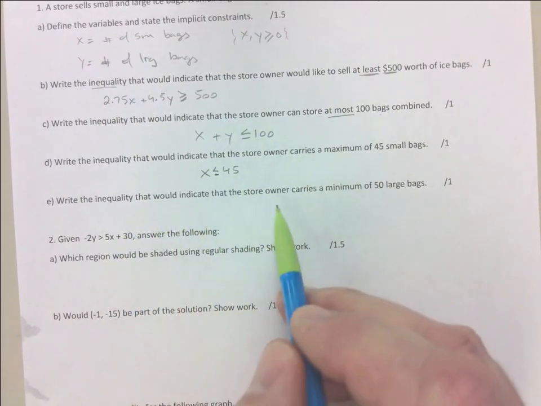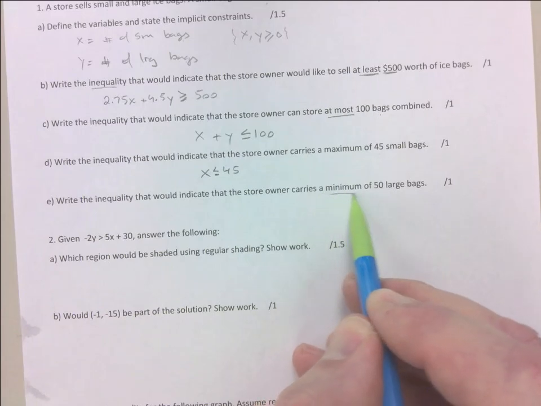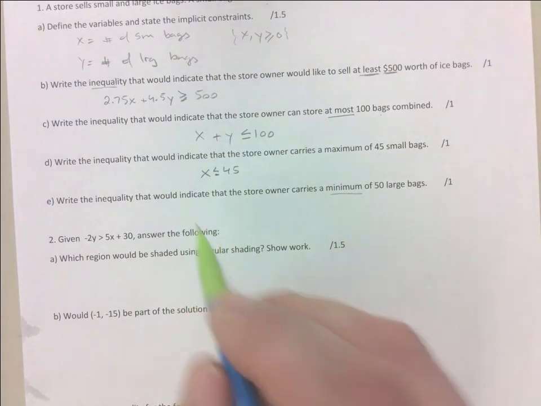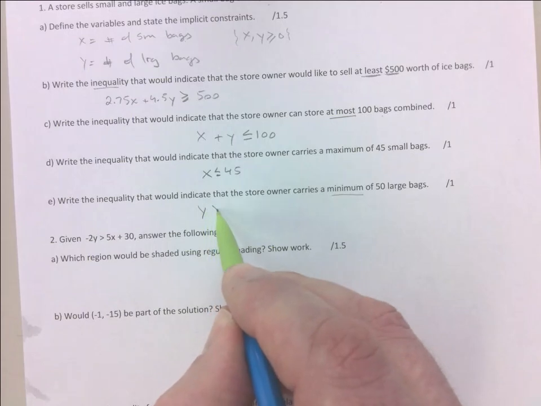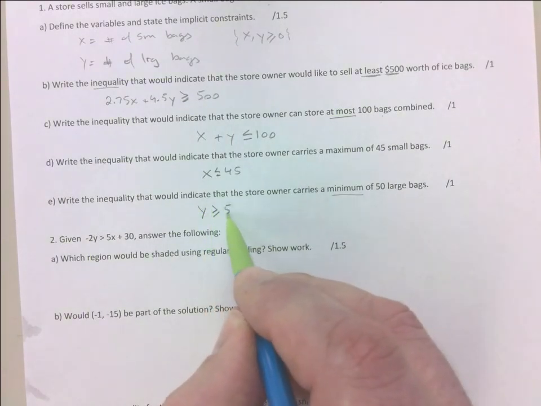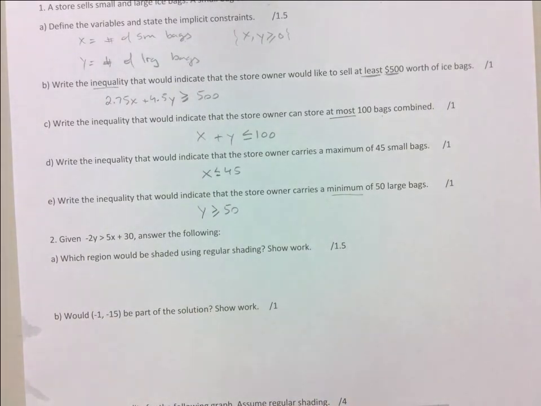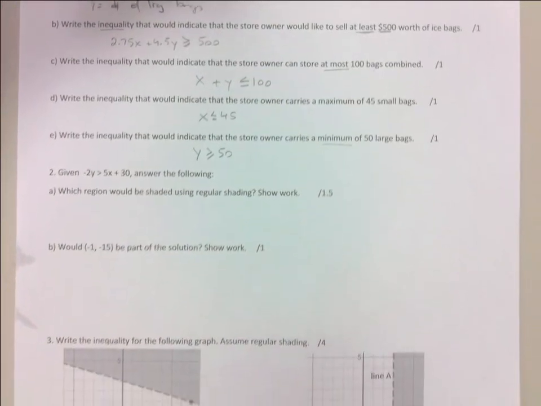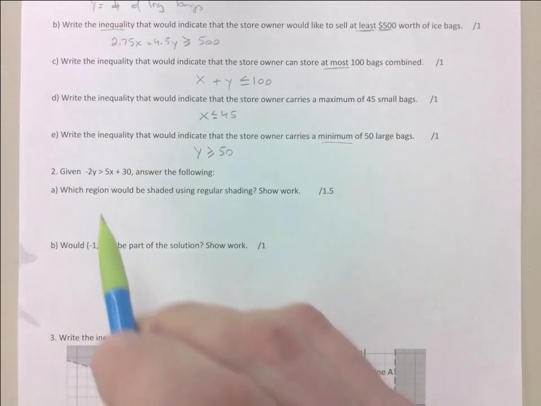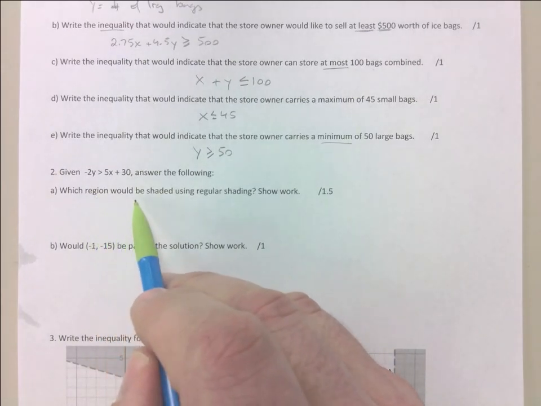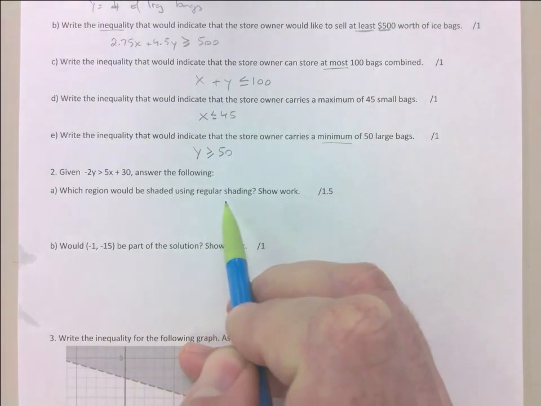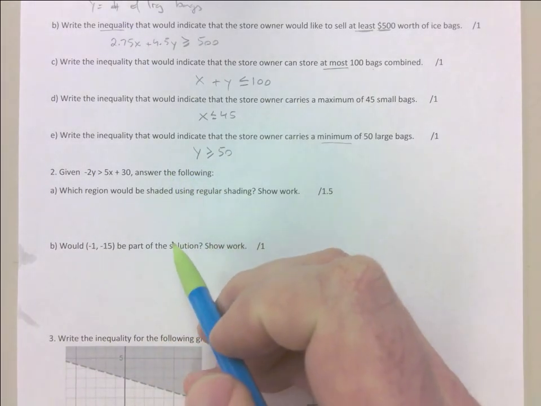Write the inequality that would indicate that the store owner carries a minimum of 50 large bags. So minimum means 50 or more. Right? So you would want that, and it's specifically just to the y variable there. So all or nothing, that's what we're going with today. Which region would be shaded using regular shading if you have that one?